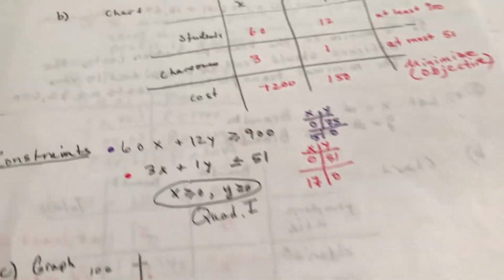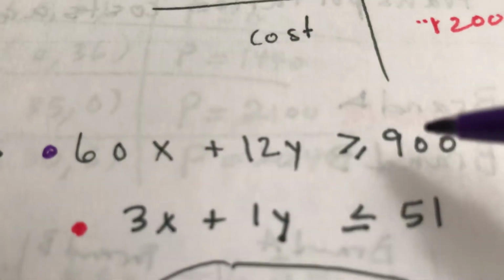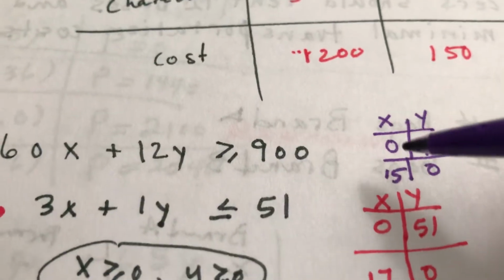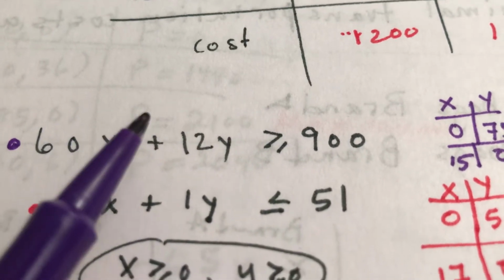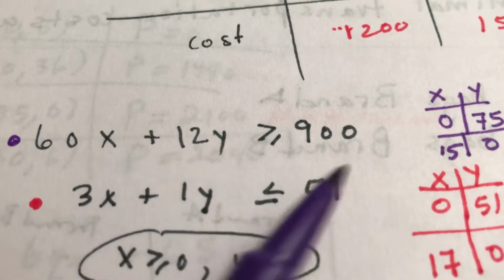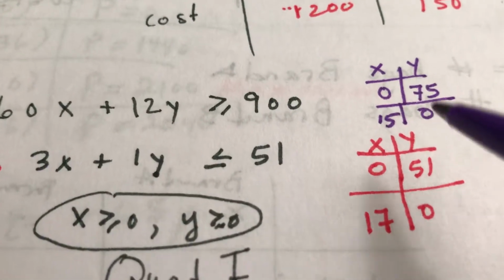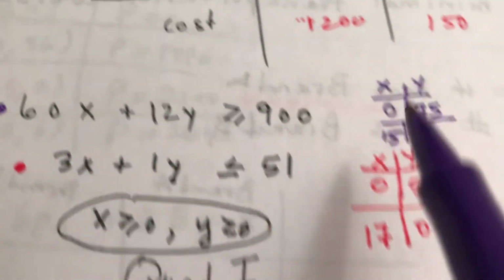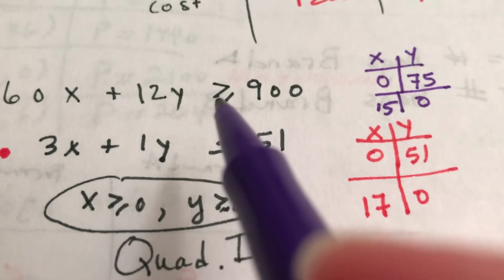So come up here to the first one. 60x plus 12y greater than or equal to 900. Now remember that we use our intercept. So I put 0 in for x here, and you can pause this. If you put 0 in there, it wipes that out. Divide by 12, and you get 75. Put 0 in for y into this equation. So I put a little purple dot to show you that that's going to be my purple line. And these are equal, so those are going to be all solid lines.